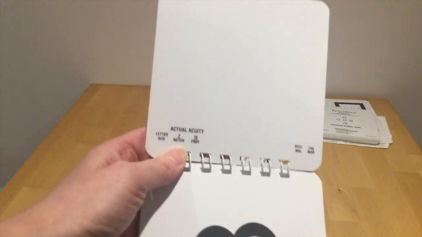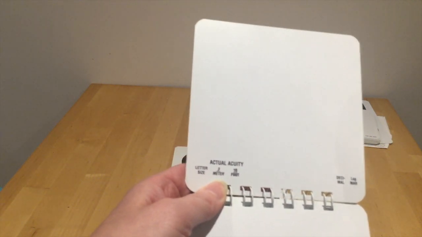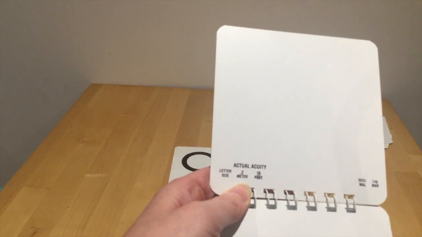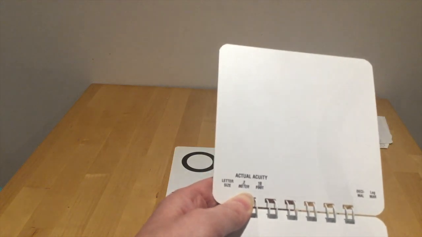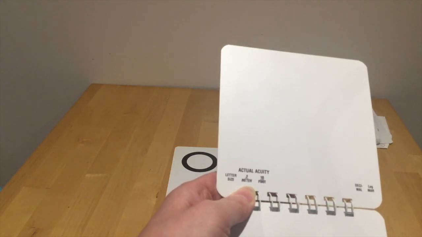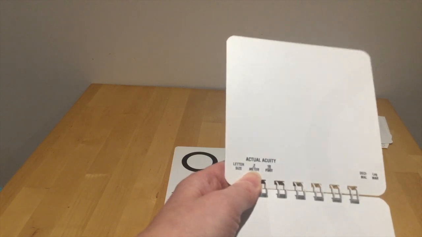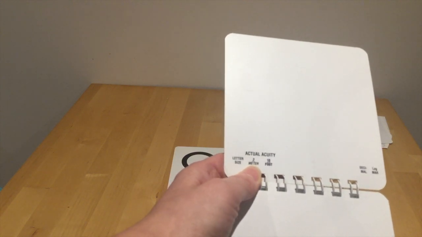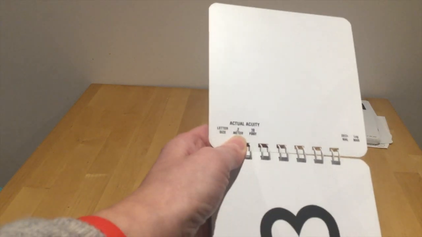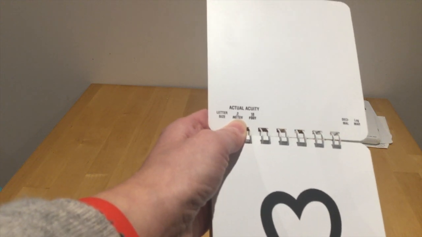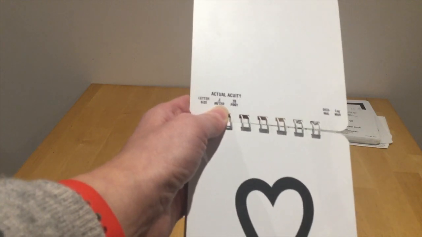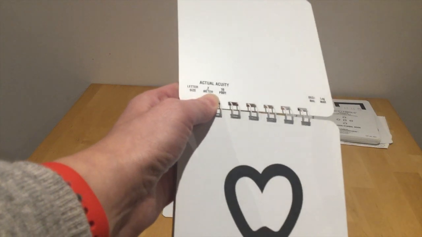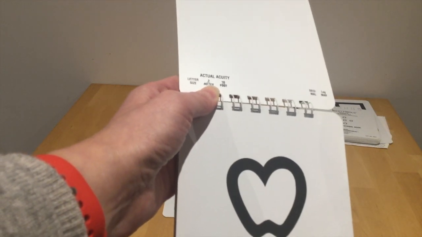Now if I flip open the first page, and look at the part just under my thumb, it gives acuity, and it tells you here that it's 3 meters. That tells you immediately what distance you need to be from the child or young person to administer this assessment.